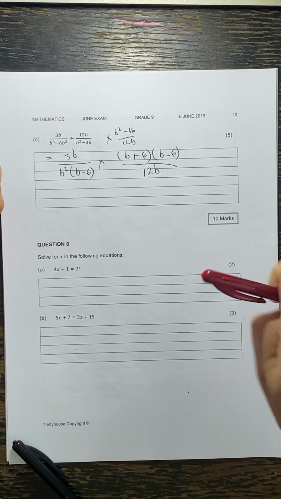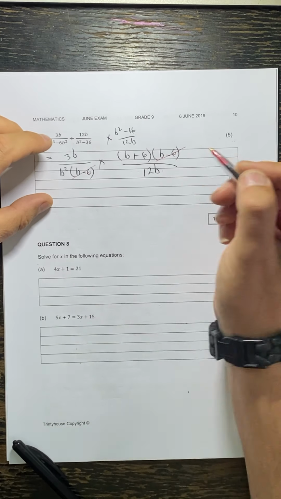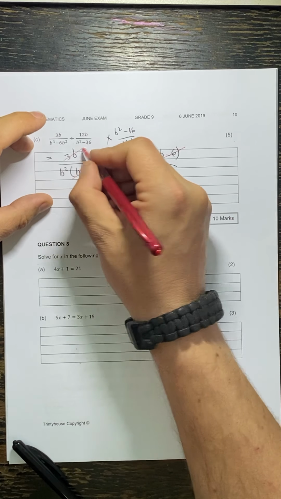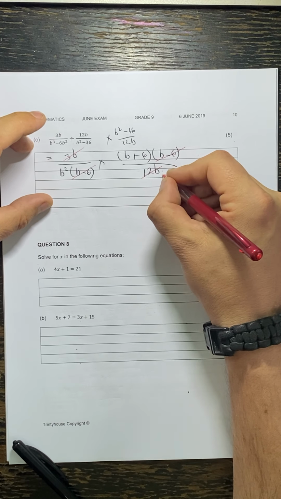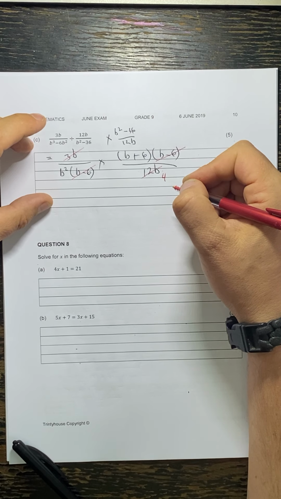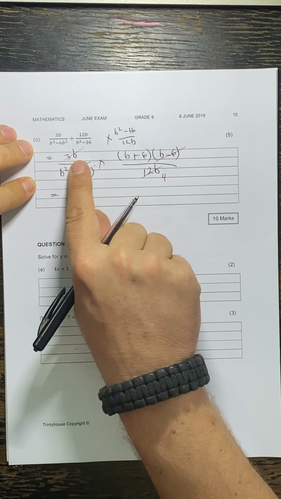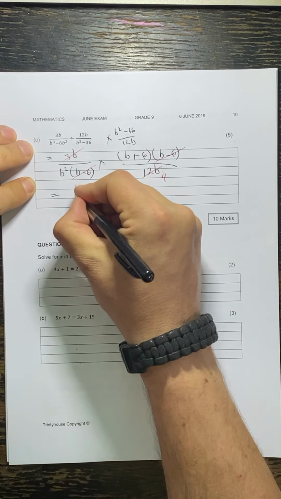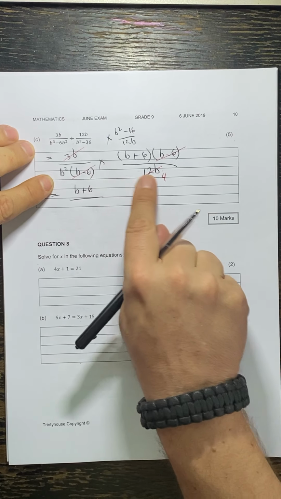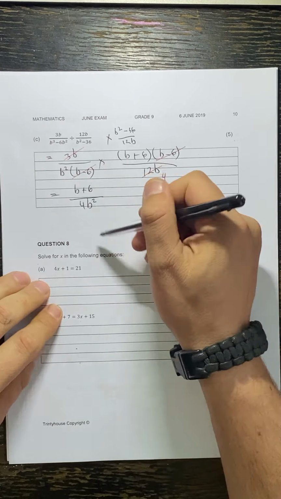Okay. Now, grade 9s, I look for things to cancel. So the b minus 6 cancels with the b minus 6. The 12b will cancel with the 3b, and over here we're just left with 4, and then nothing else cancels. So I'm just going to do top with top, bottom with bottom. So the only top thing that we have is the b plus 6 over. Then we have b squared times 4 gives us 4b squared. Okay, and you can't take it any further than that.